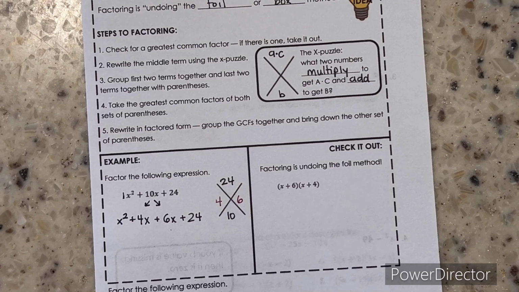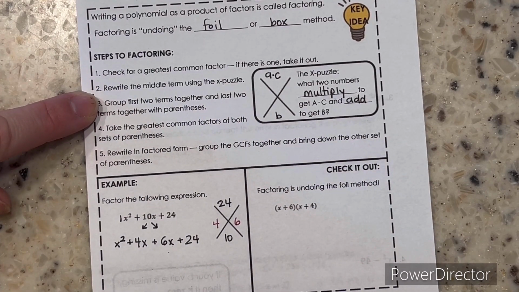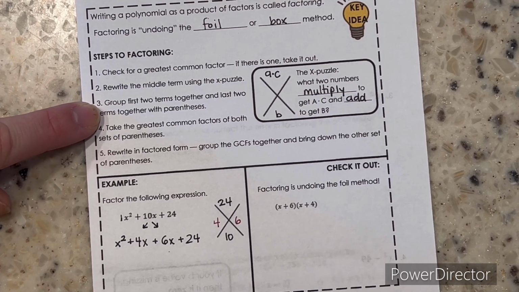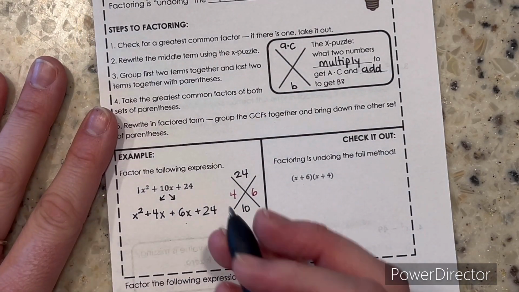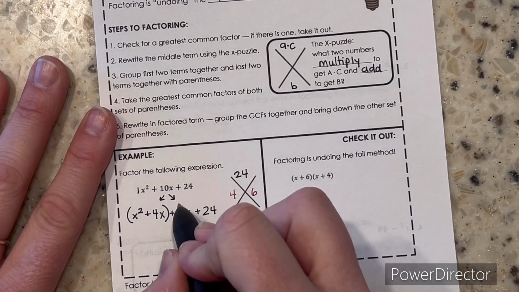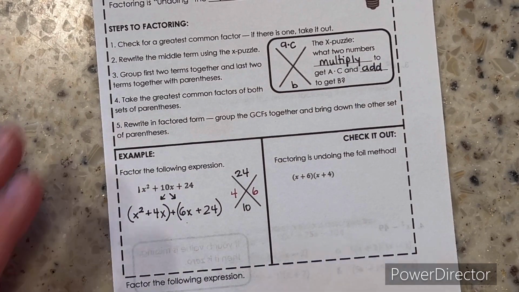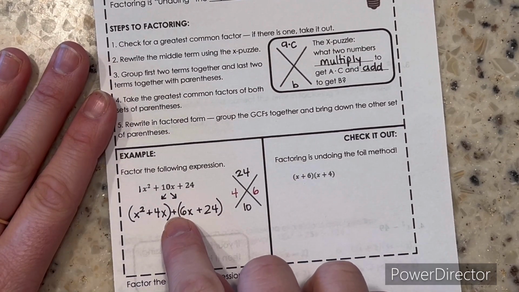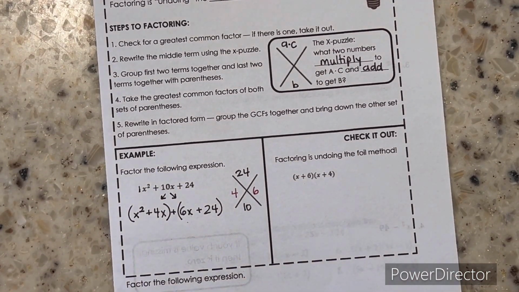Okay? Step number 3, it says group the first 2 terms together and the last 2 terms together with some parentheses. That's easy. So I'm going to look at what I've got right here. The first 2 terms, I'm going to put in a set of parentheses, and the last 2 terms in a set of parentheses. Notice that I left that plus sign out. I left it outside of the parentheses. So there was step 3.